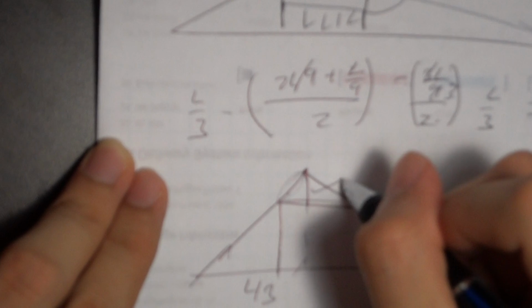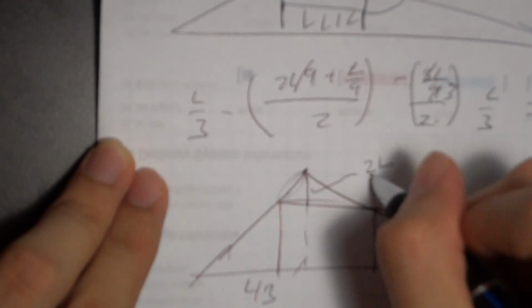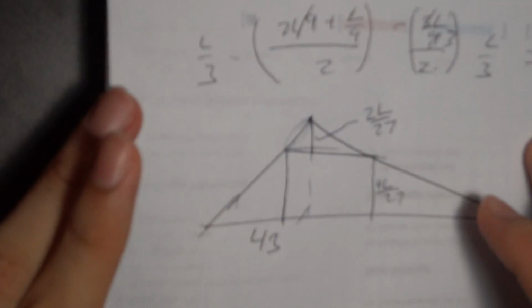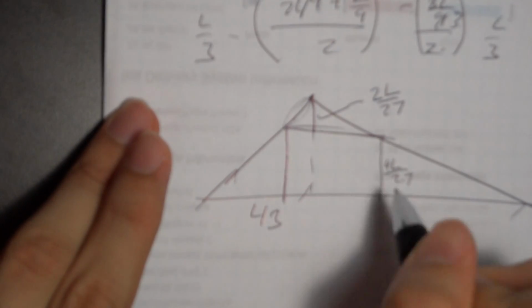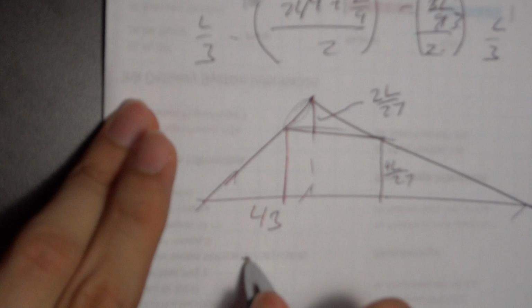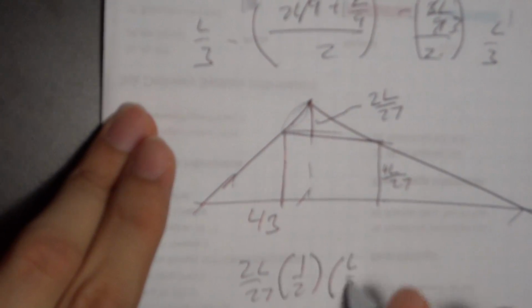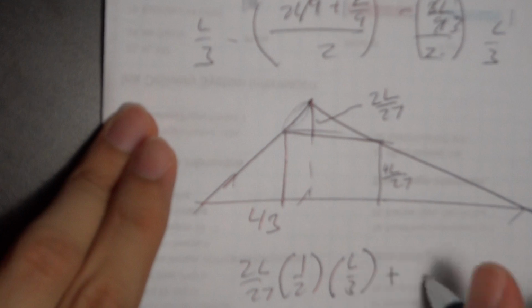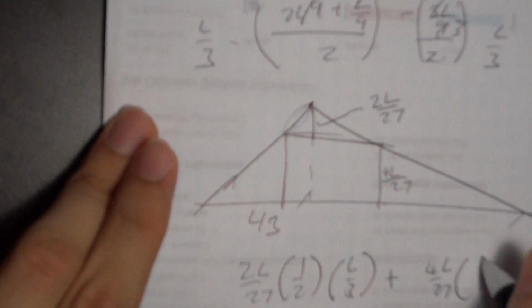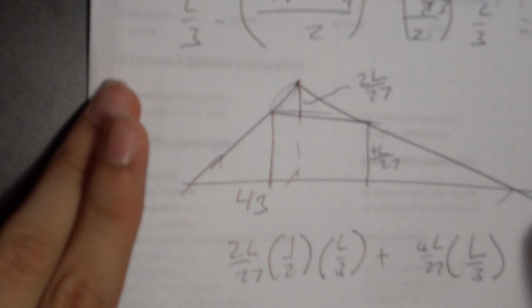The height of this triangle is 2L on 27. The area of the triangle is 2L on 27 times 1/2 times L on 3. The area of the rectangle is 4L on 27 times L on 3.